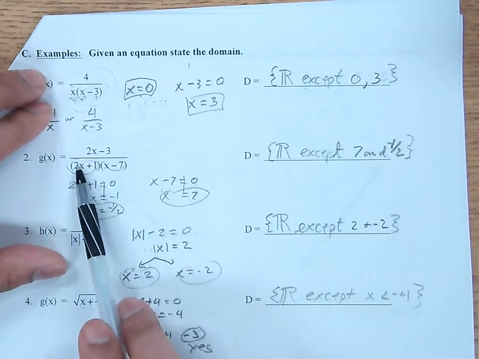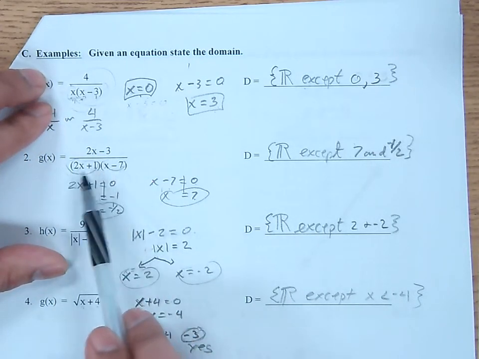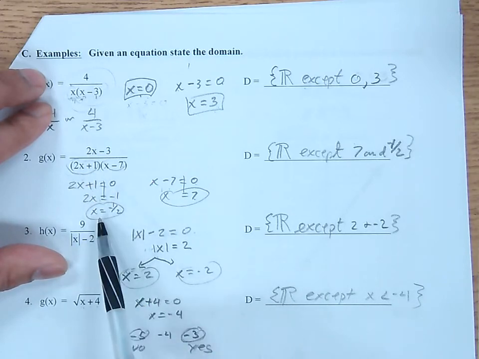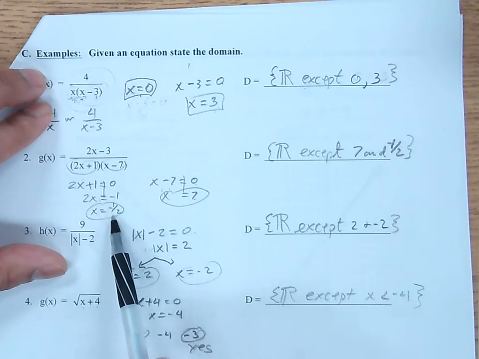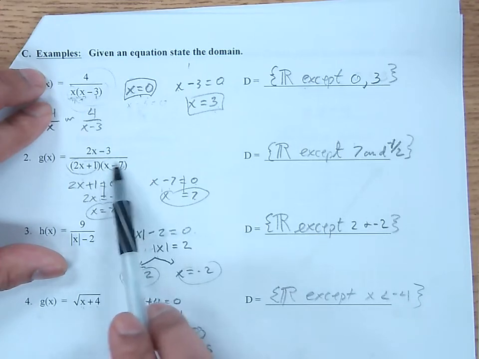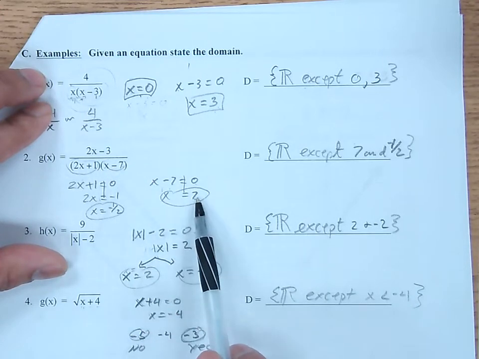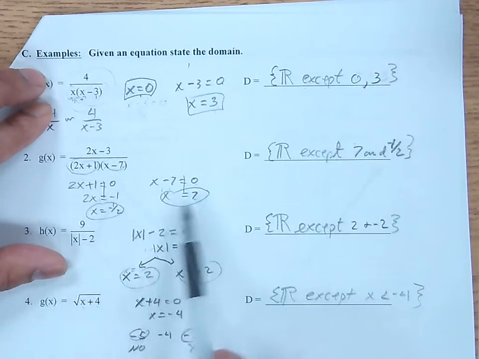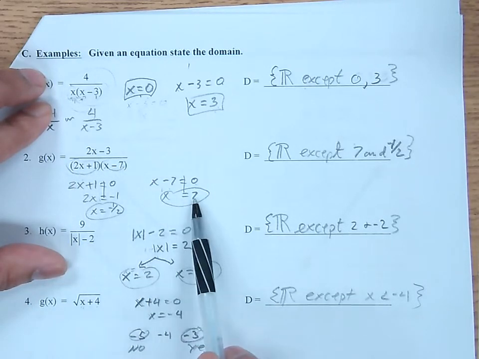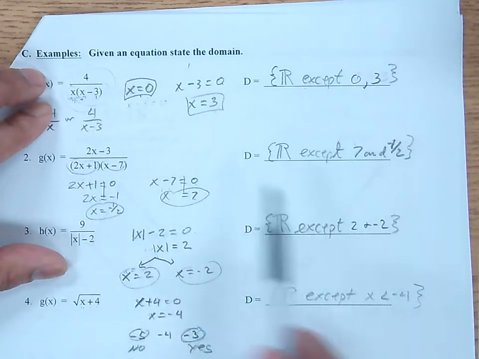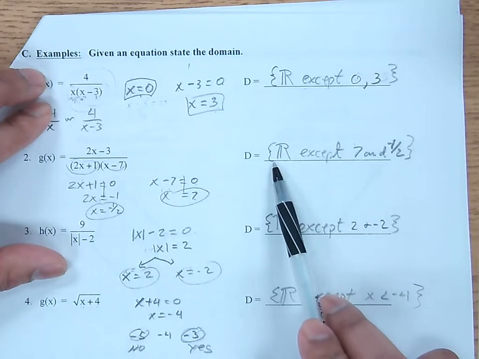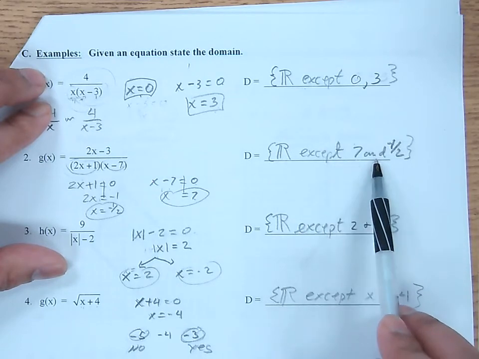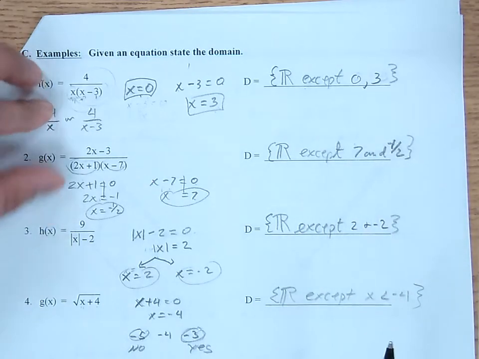Okay. On this one, we have 2 parentheses. So we set each parentheses equal to 0. 2x plus 1 equals 0. So x is equal to -1/2. And I set this one equal to 0 and I get x equals 7. So the two values that would make the bottom of the fraction equal to 0 would be -1/2 or 7. I can put in either one, and that would violate the rule by putting a 0 on the bottom of the fraction. So again, the domain is all real numbers except 7 and -1/2.